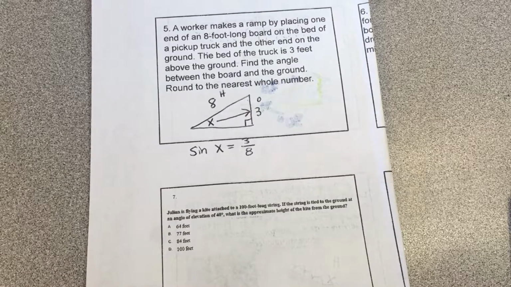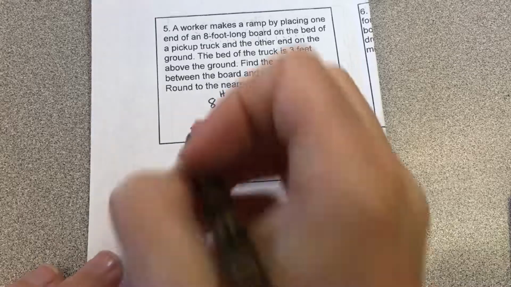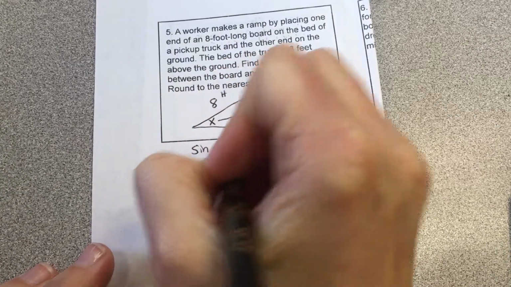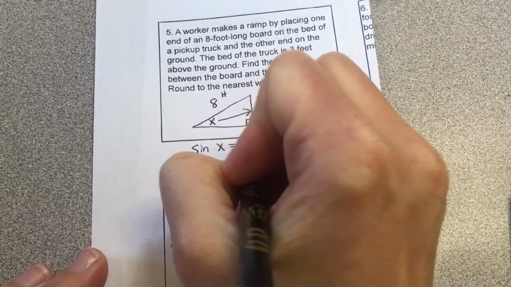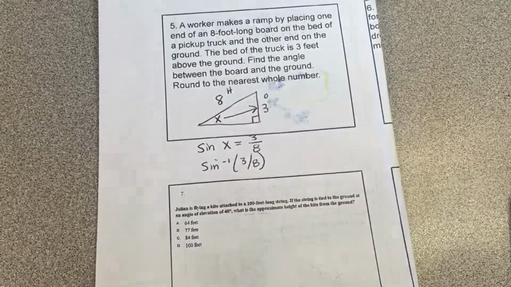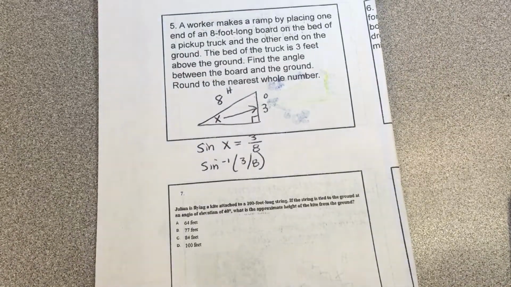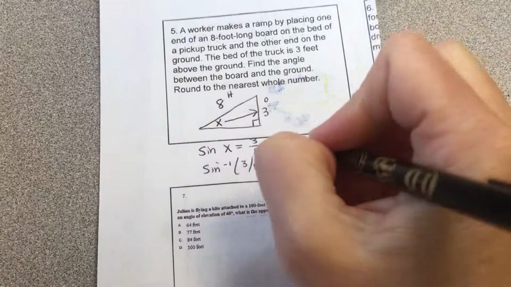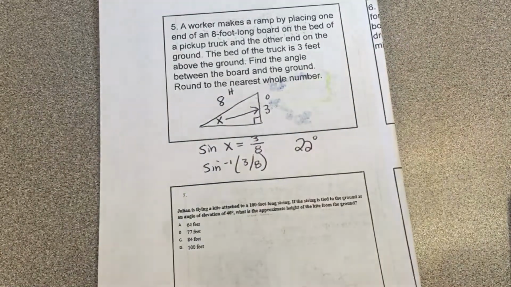You have to do the inverse. Good. You have to do second sine, which is technically called inverse sine. And anybody? 22 degrees. Okay, 22 degrees.